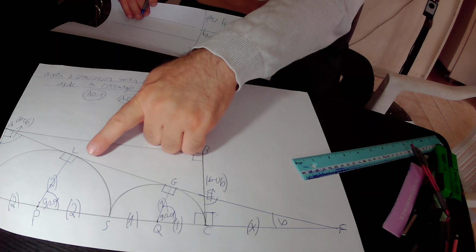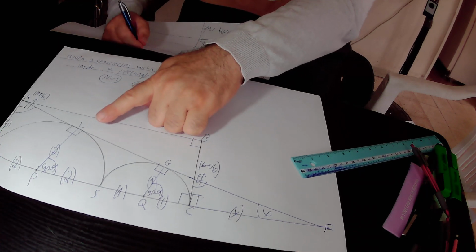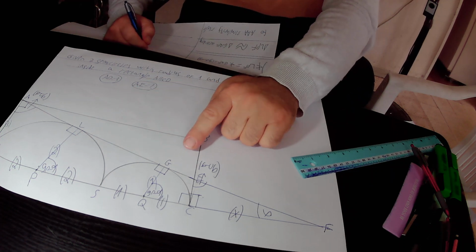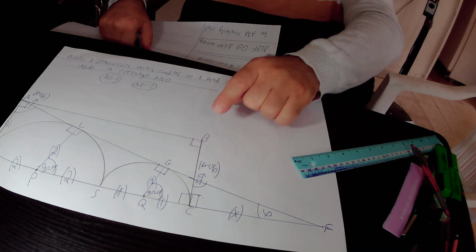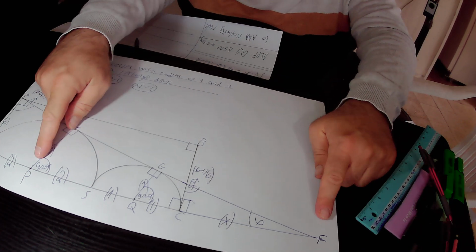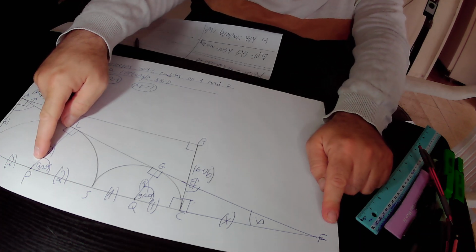LP is the radius of this big semicircle, that is equal to 2, over GQ. GQ is the radius of this small semicircle, that is equal to 1, and it equals PF. PF in total equals 2 plus 1 plus 1, that is 4, plus x.